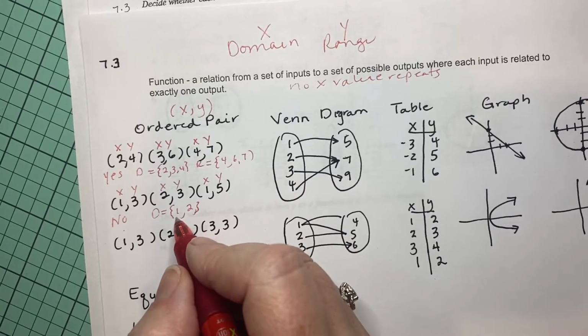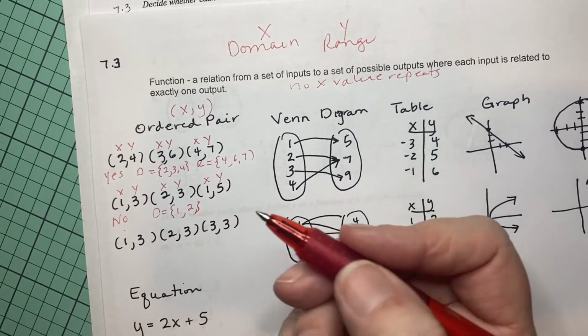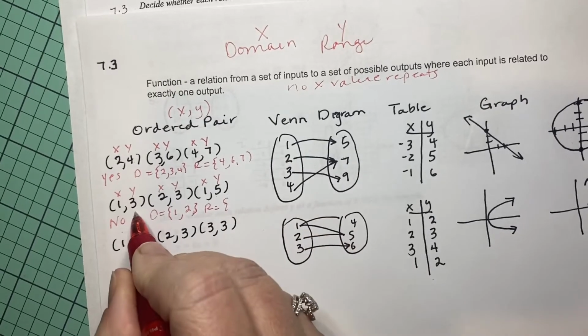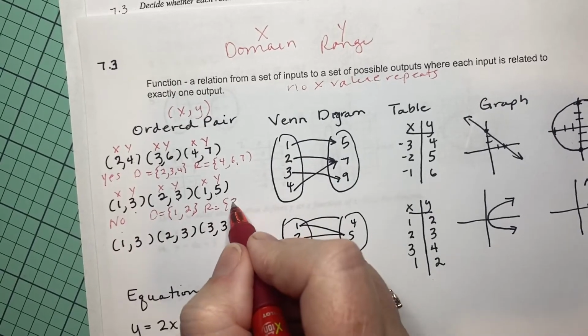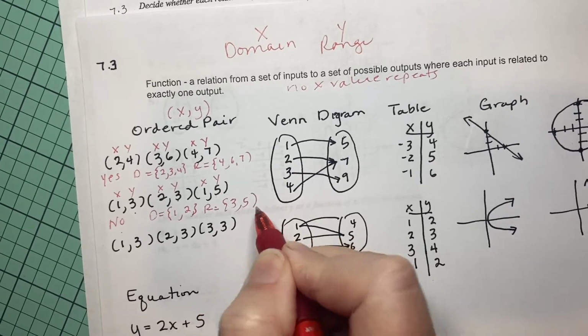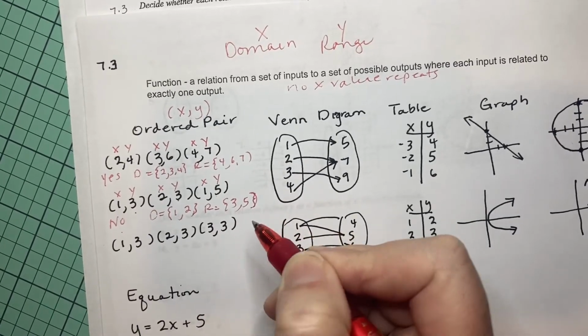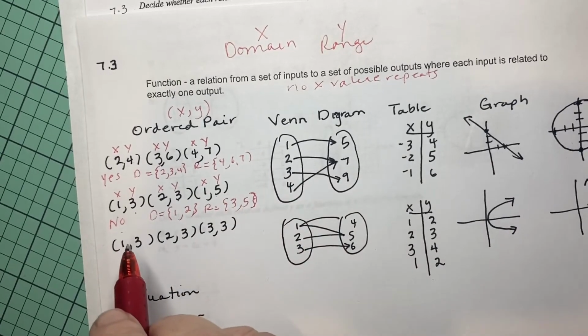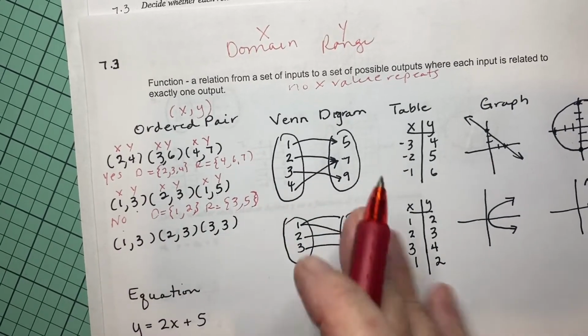You don't have to write 1 twice. If you do, I wouldn't count it wrong, but it's just easier to write 1 and 2. And then my range is 3. 3 repeats again, so you just have to write it once, and then the 5. Whoops, I did a parentheses when it's supposed to be a brace. So the y can repeat. It's only the x value that makes it a domain.